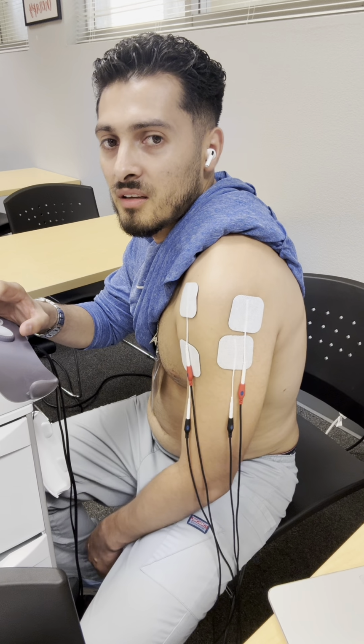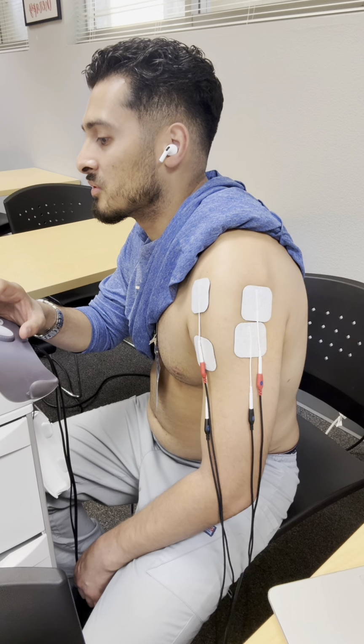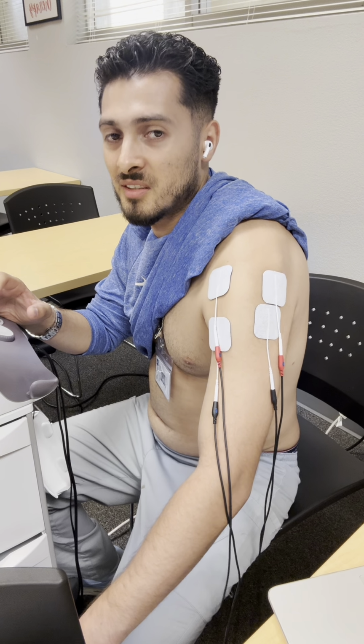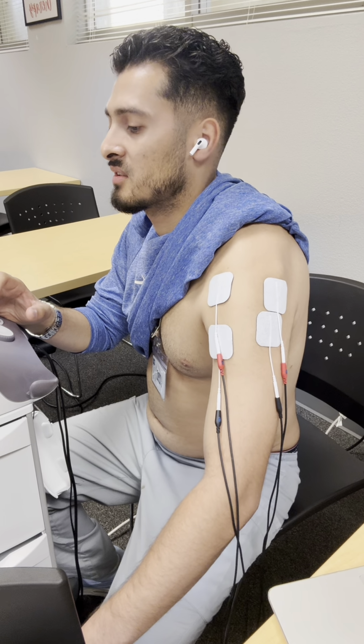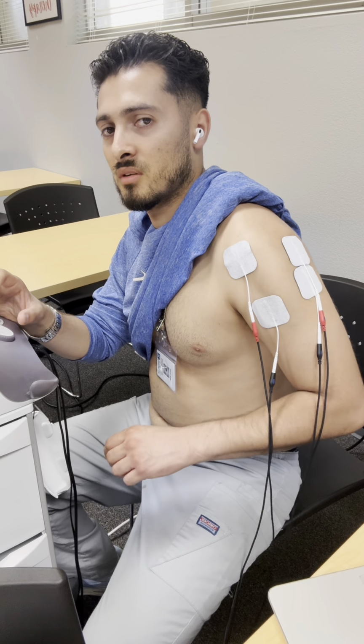Oh, look at that. Now it's ramping up, it's 11 right there. Starting to be more of an intense contraction. So now it's at 12. Starting to get more of the pins and needles sensation. There we go.